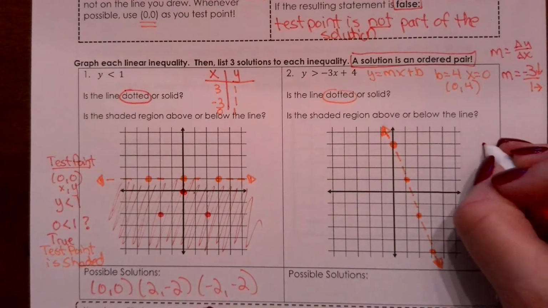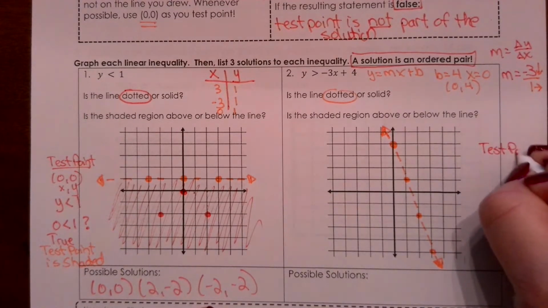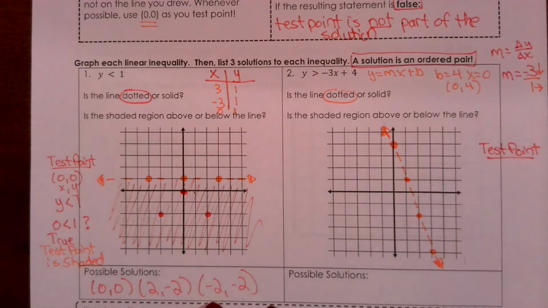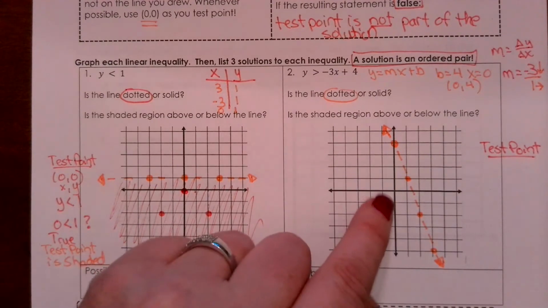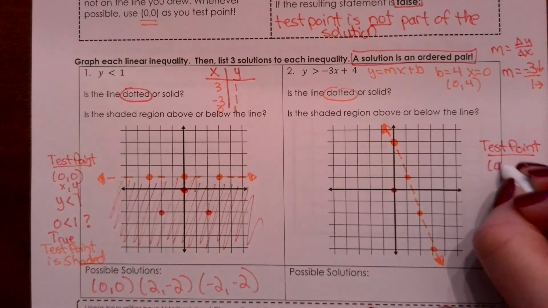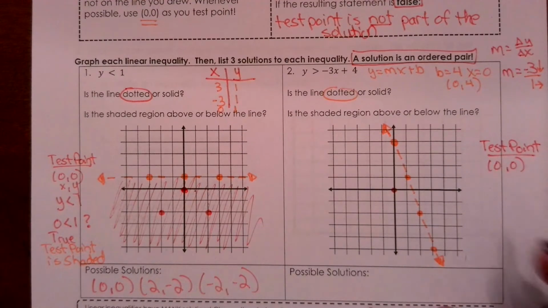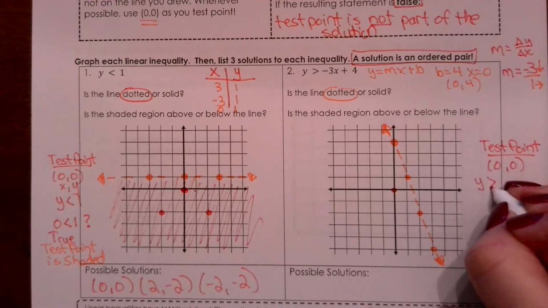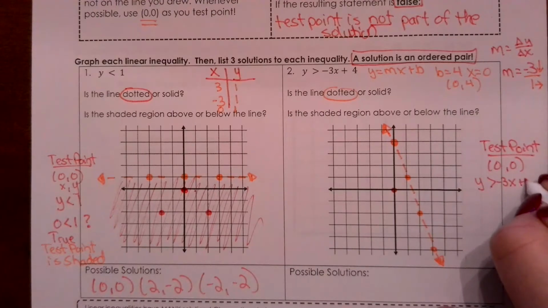Last step is to think of a test point. Remember, I always need to choose a test point that is not on the line. 0, 0 is not on the line, so I'm going to use 0, 0, and I'm going to substitute 0, 0 into the equation.